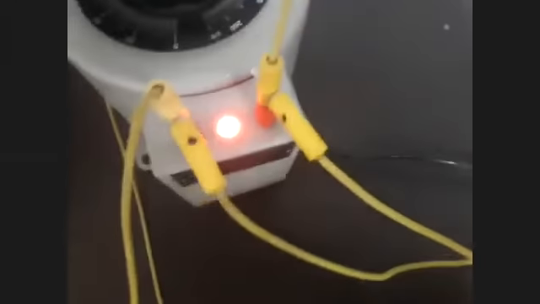Okay, see, I will just switch on. Okay, see here one LED will glow. That means this auto transformer is connected to the single phase supply.